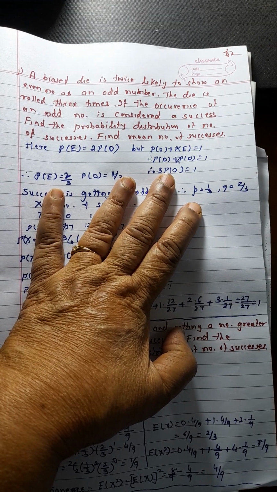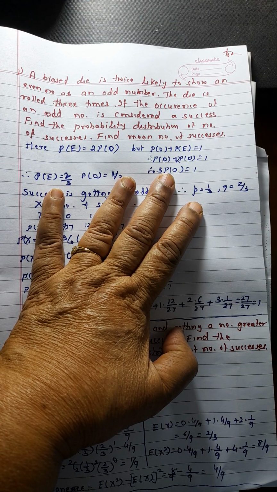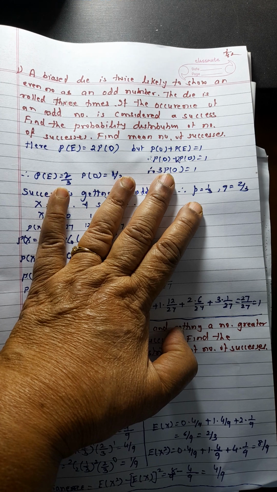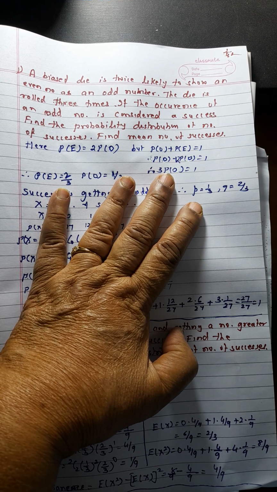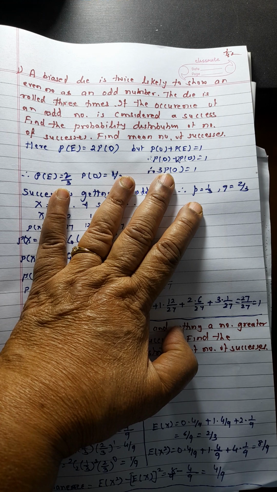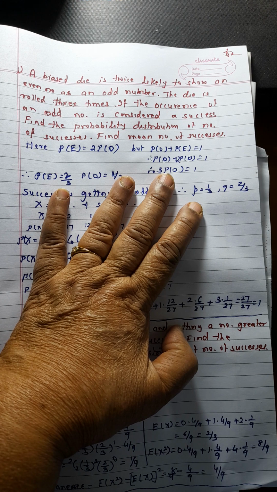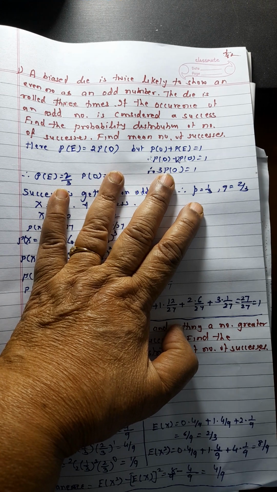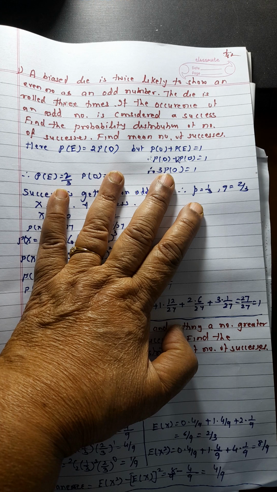A biased die is twice as likely to show an even number as an odd number. The die is rolled 3 times. If the occurrence of an odd number is considered as success, find the probability distribution of the number of successes. Find the mean of the successes. See here what is given.